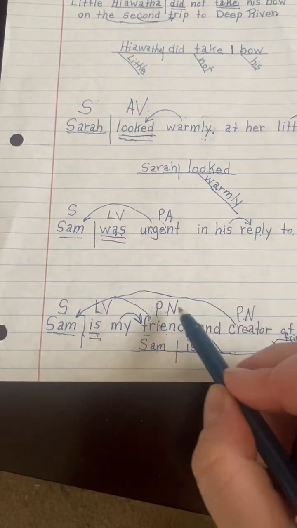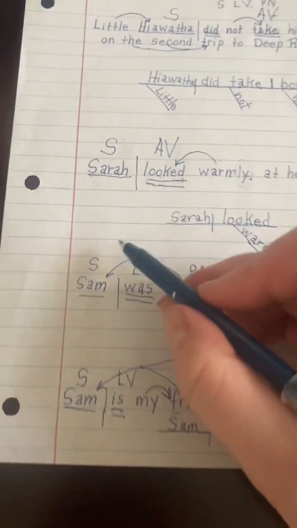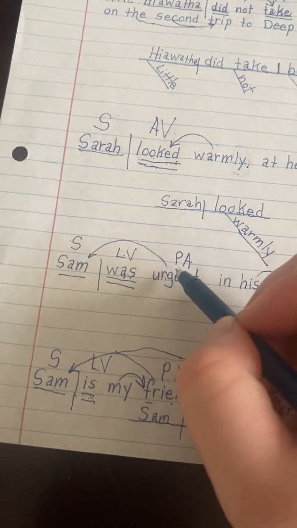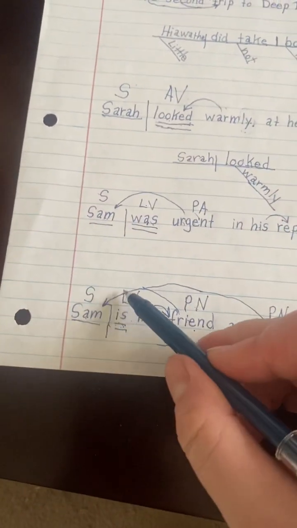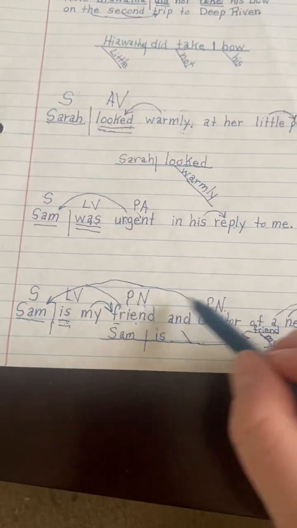And then here's the predicate nominative that those are. S, linking verb, predicate adjective. S, linking verb, predicate nominatives.